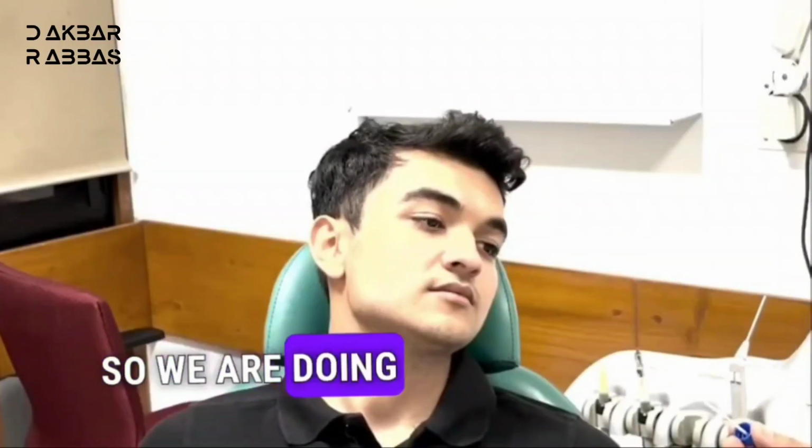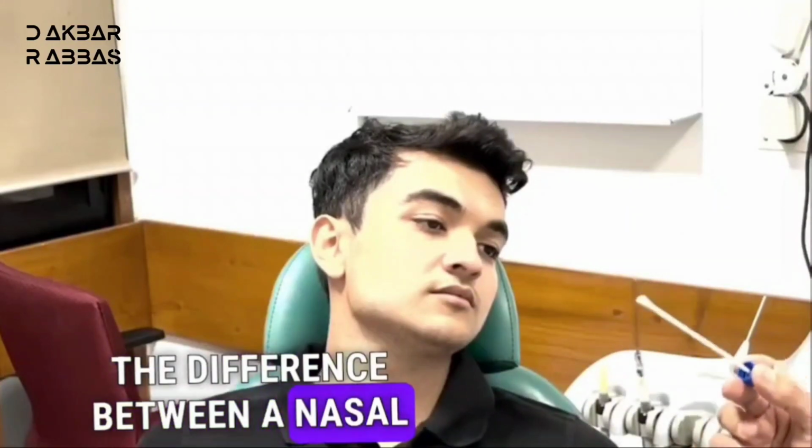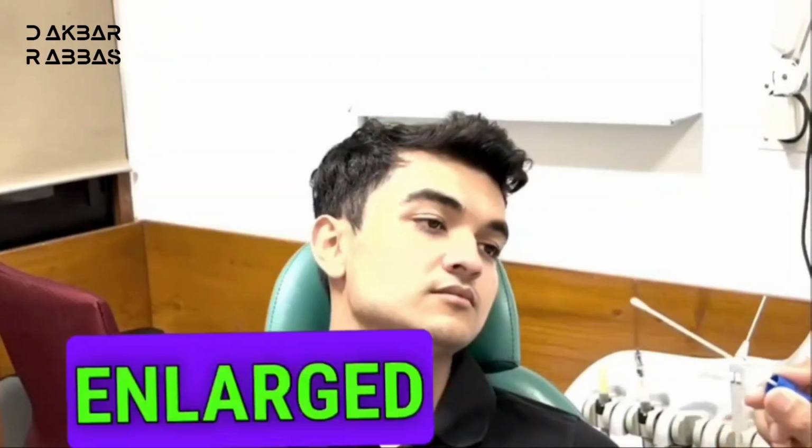So we are doing a nasal probe test. This test will determine the difference between a nasal polyp and a turbinate. If the probe can go all around the swelling, it is likely to be a nasal growth or a nasal polyp. But if it cannot go all around, it is likely to be an inferior turbinate or a large middle turbinate.